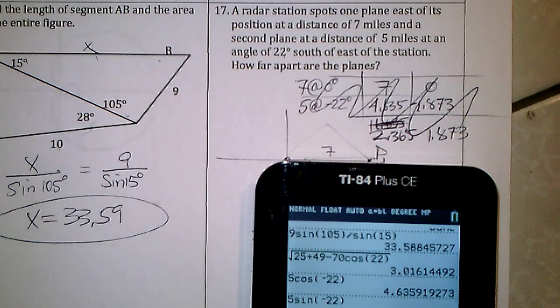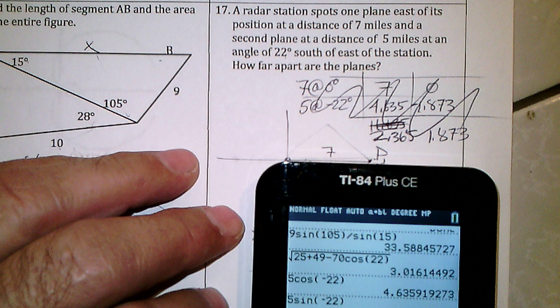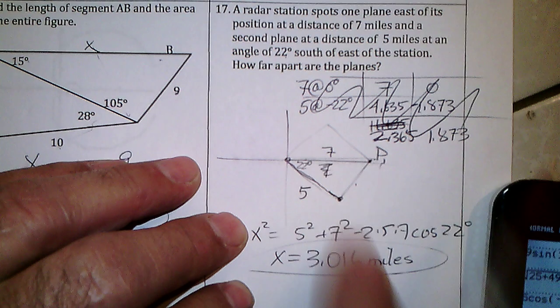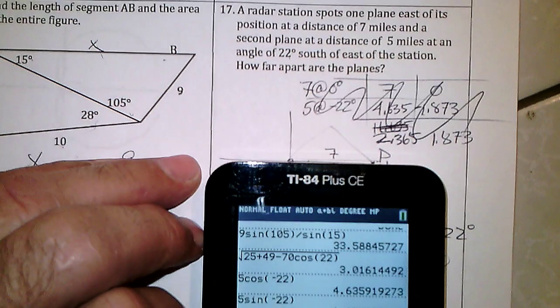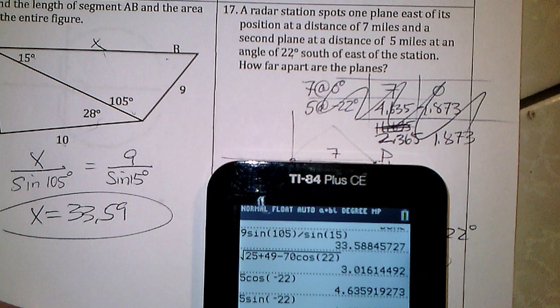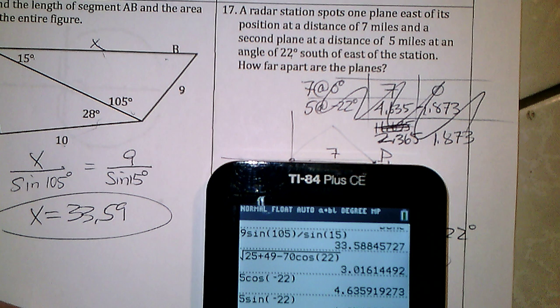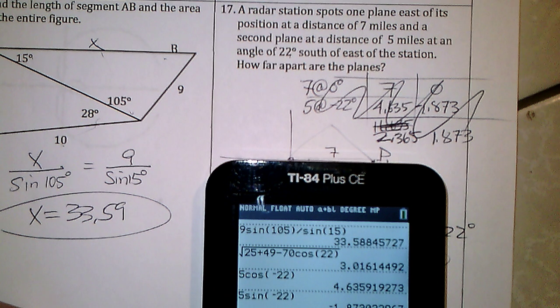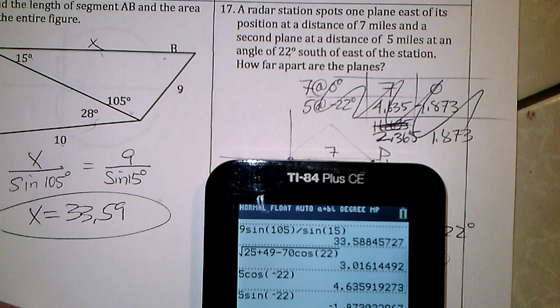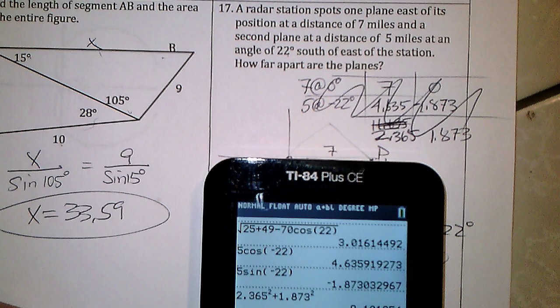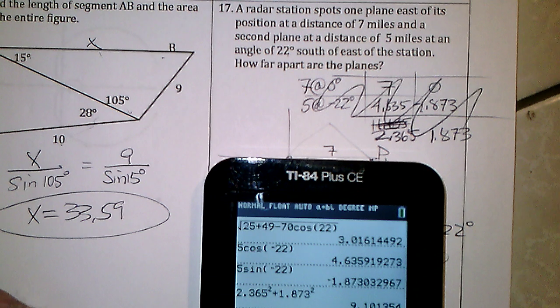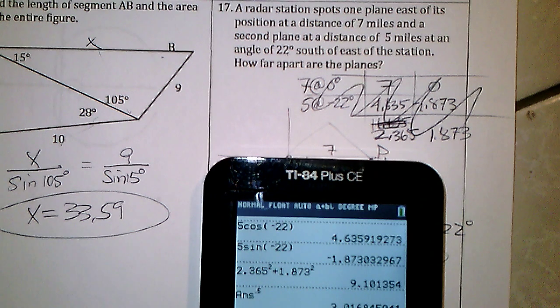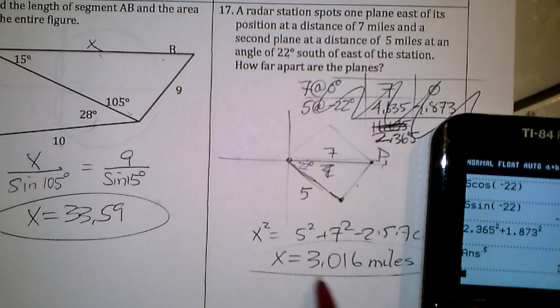And if I square and add those two, I get the length of that. It's going to be 2.365 squared plus 1.873 squared, and then take the square root, and I get the answer I had before.